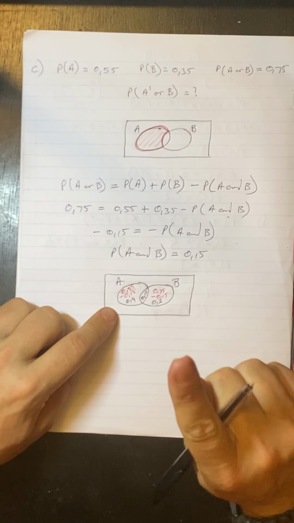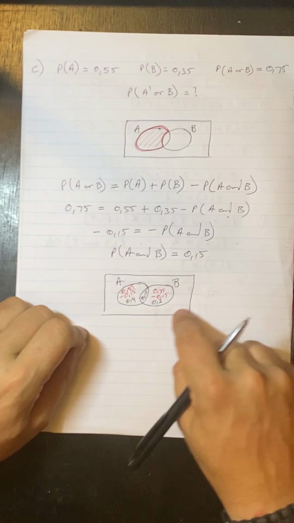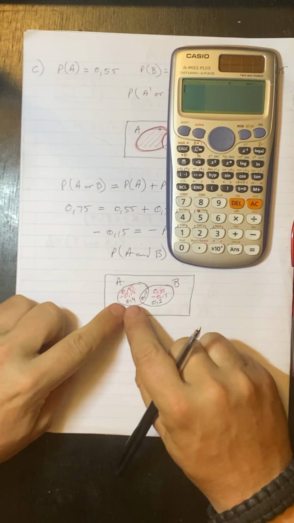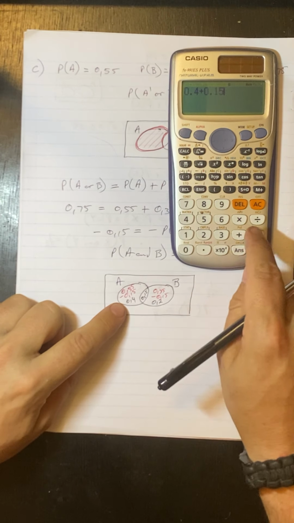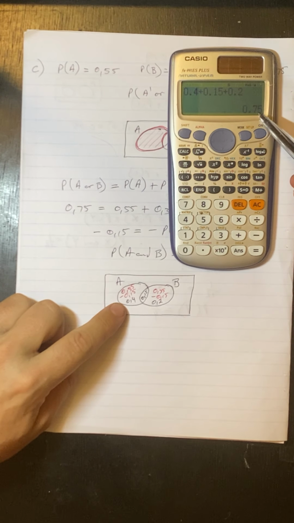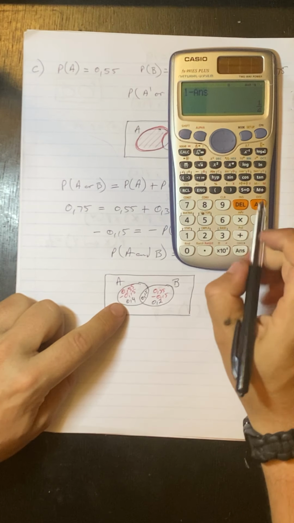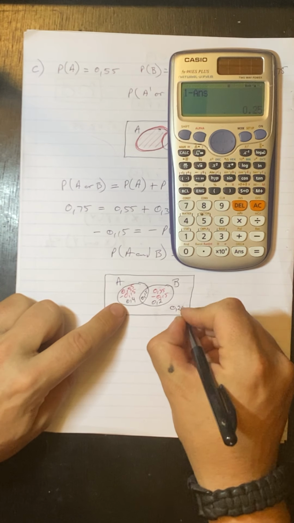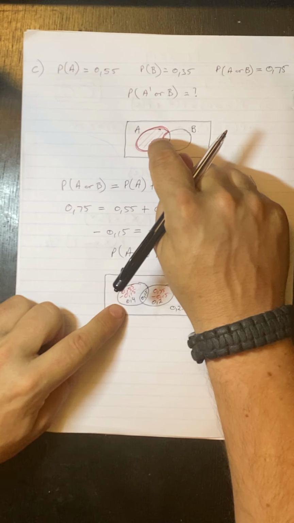Now, just remember, inside this box is your sample space, so everything inside this box needs to add up to 1. So I'm going to see 0.4 plus 0.15 plus 0.2, and you see that does not add up to 1. To find out what's left outside, it's just 1 minus that, and we get 0.25. Okay, so now our Venn diagram is complete. Now I can start answering this question up here.